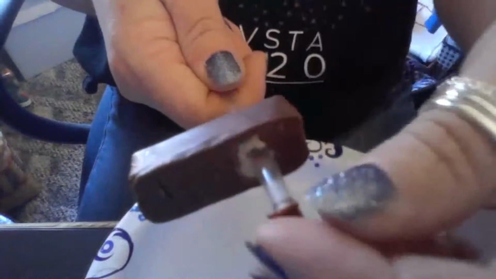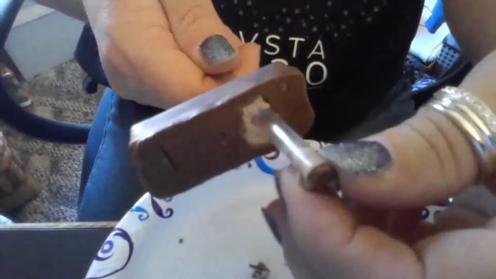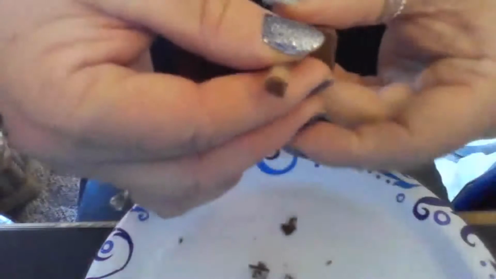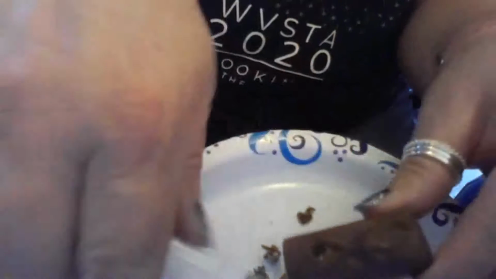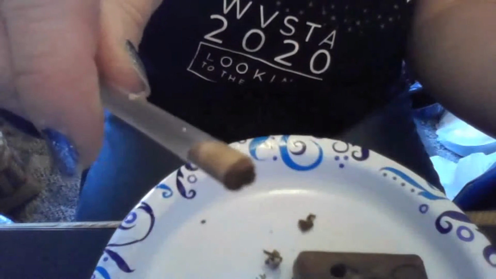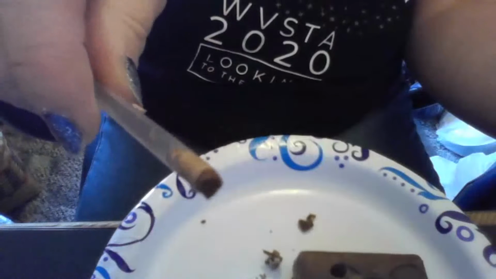Now I don't want this extra stuff on the edge there, so I'm going to take that off, and now I'm going to pull it through, and you can see that I have a hole clean through my 3 Musketeer, and I have my sample inside my straw. Okay, so this is my first candy core sample.